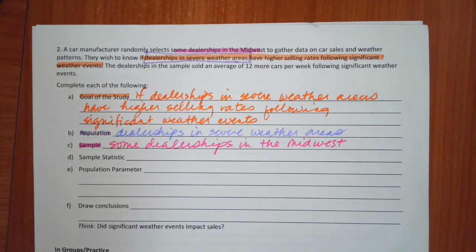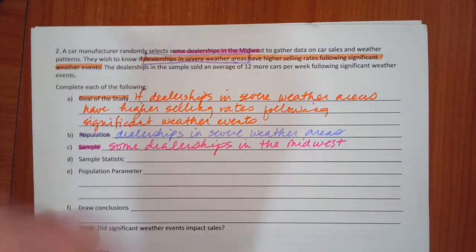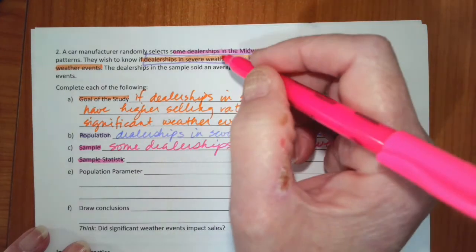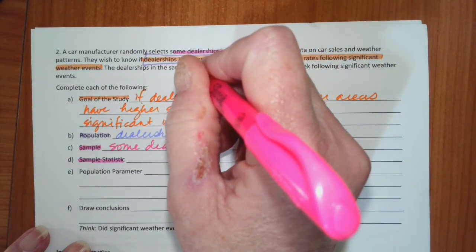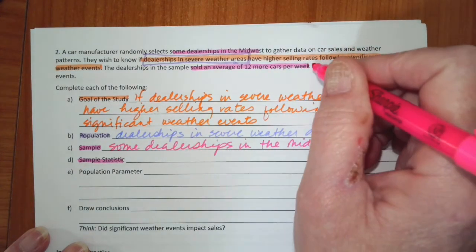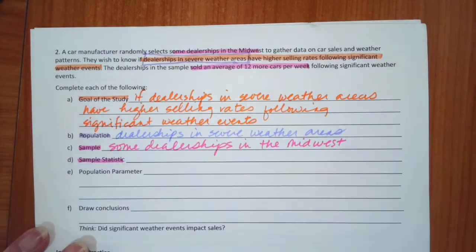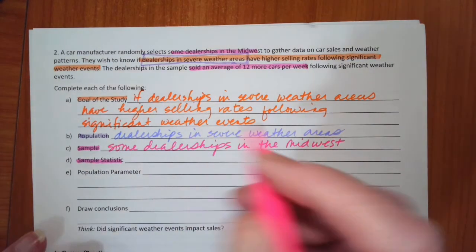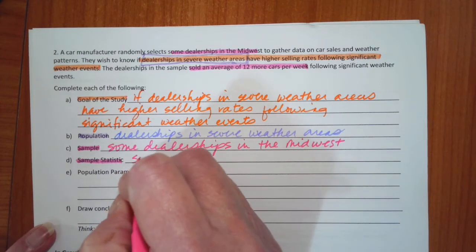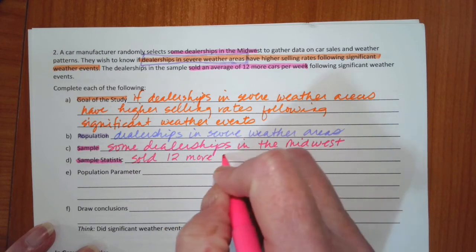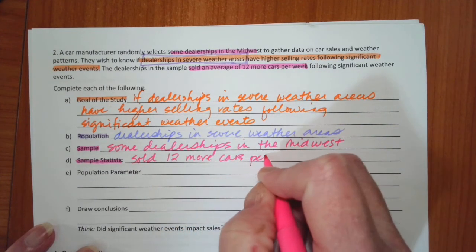And they gather data from those. Okay, so it says that the dealerships in the sample, this tells you what our sample statistic is going to be, what they found, sold an average of 12 more cars per week following a significant weather event. So the sample statistic is sold 12 more cars per week.